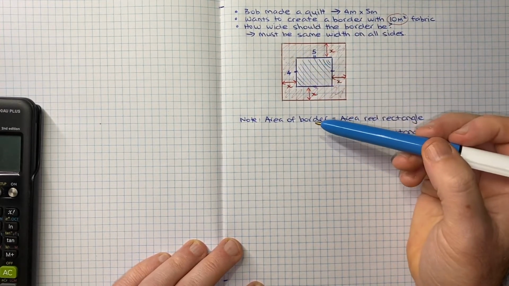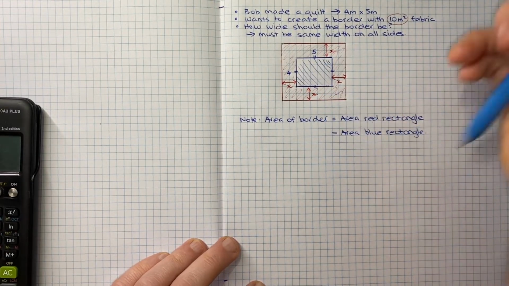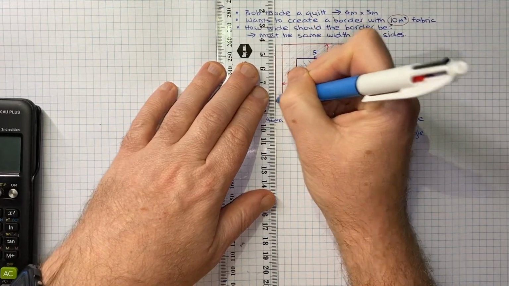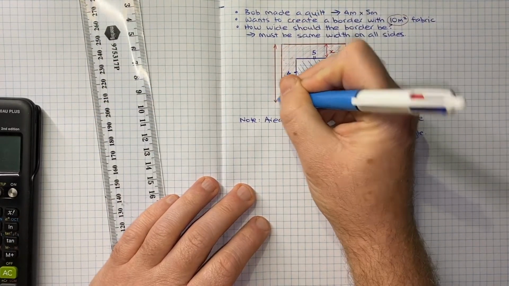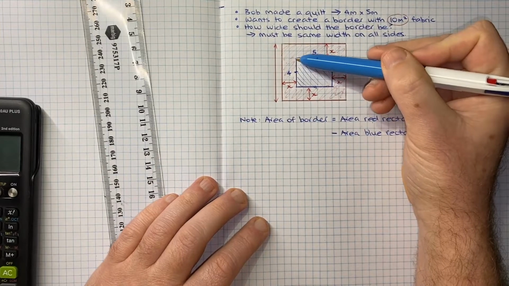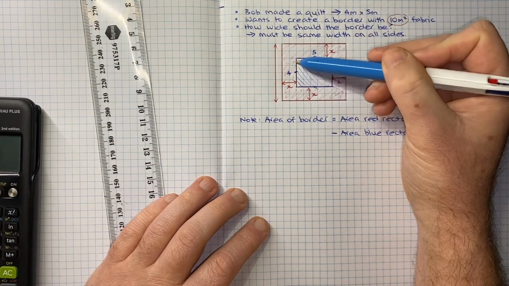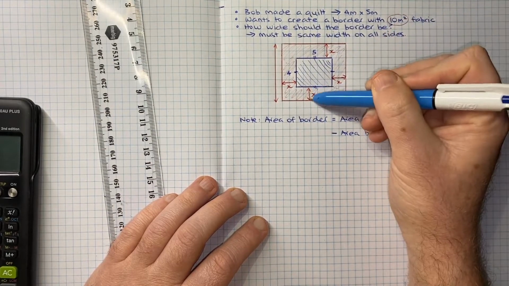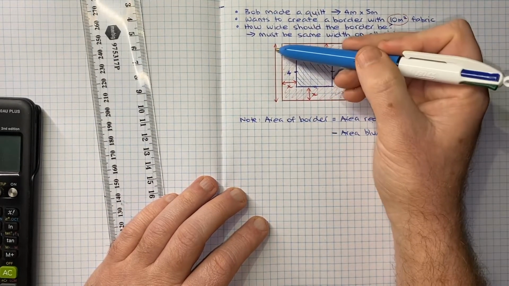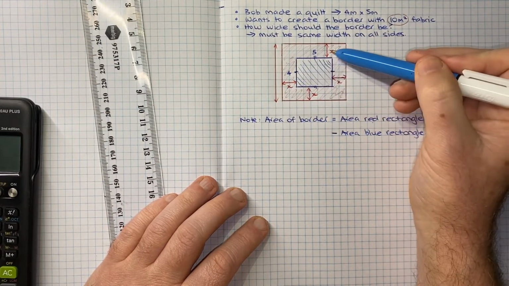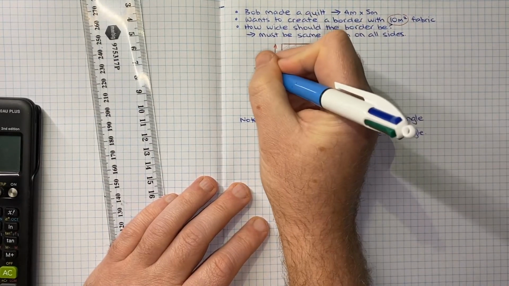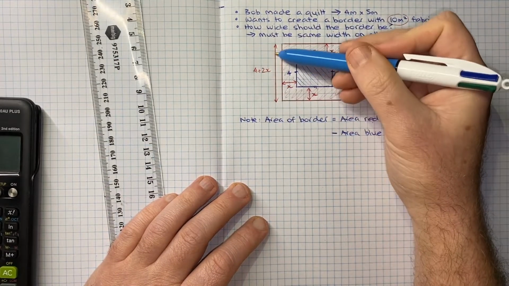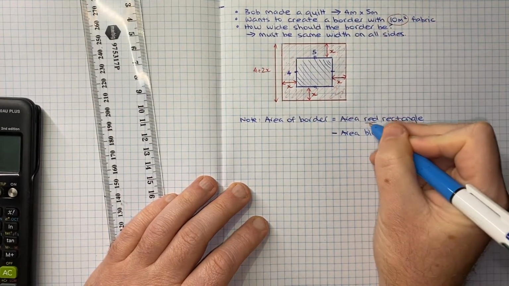But for the border, first of all, the height of this border, we can work that out in terms of x because we know we've got a height of 4 here from the quilt, and then we've got an extra x at the top and an extra x at the bottom. So essentially this total height would be 4 plus x plus x, or in other words we could write that as 4 plus 2x. So that's the height of this red rectangle.